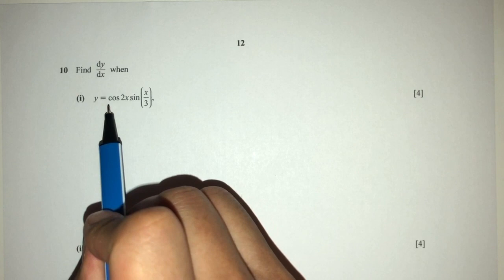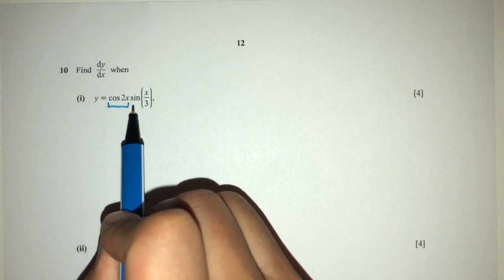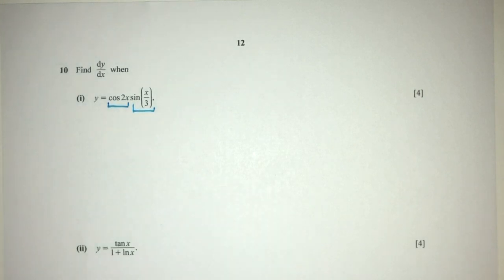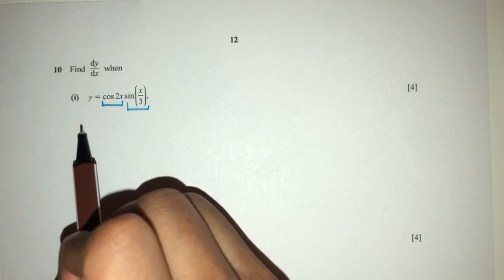So let's move on to question number 10. So here we have to find dy by dx, this one. So step by step, as you can see here, this one is a product. We have this multiplied by this. So we use the product rule.